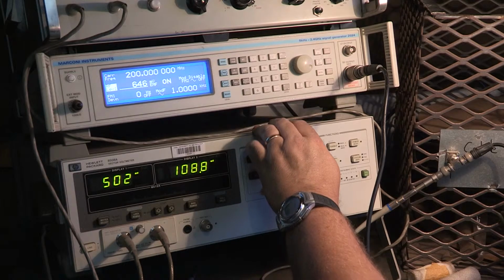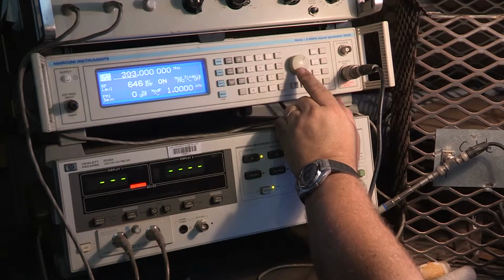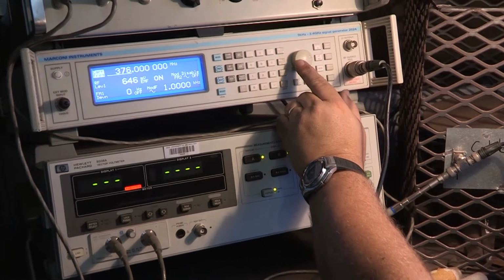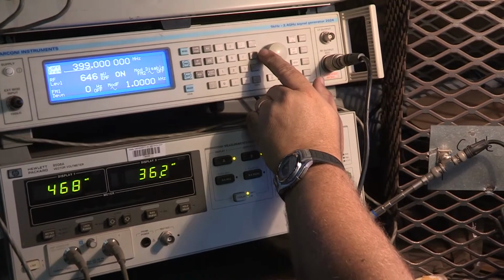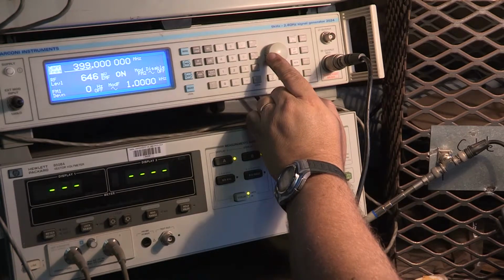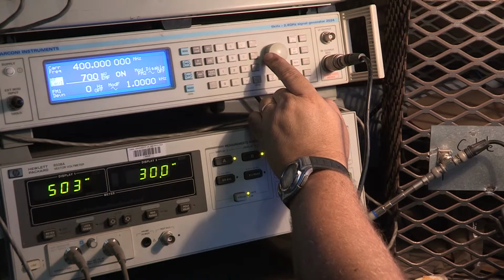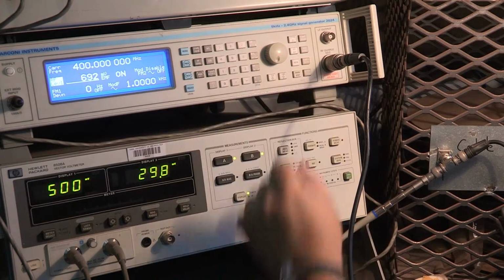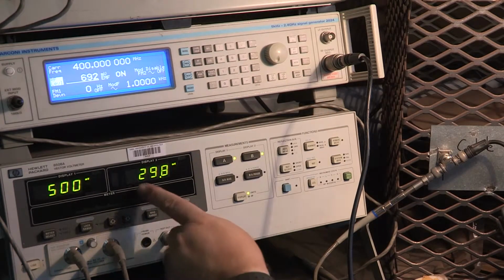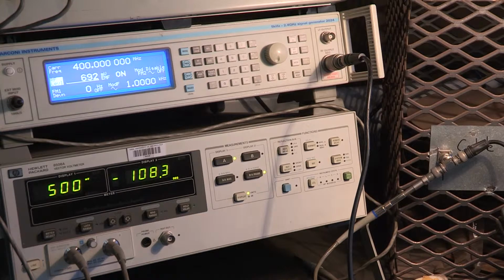The next frequency I would like to look at is a nice leap into the future, 400 megahertz. Again, making sure that the input channel, channel A, is set up correctly. Let me just make sure that I'm adjusting what I need to adjust. As close as you can get it to 500 millivolts is fine. That's about it. So from 100 millivolts it drops to 29.9 millivolts. The phase angle sweeps right over to minus 108.3 degrees.